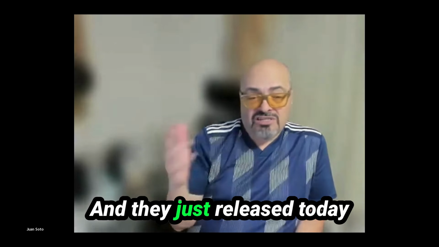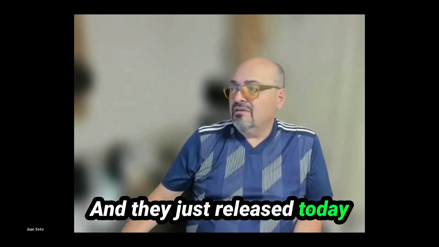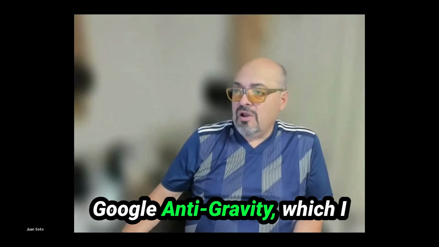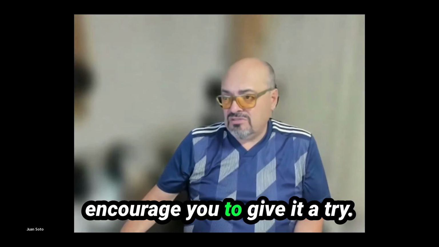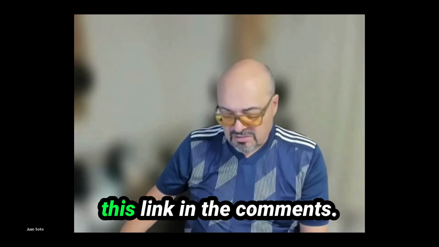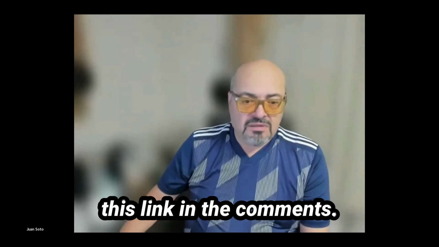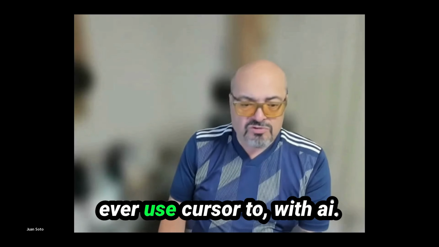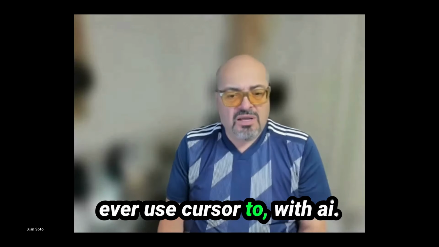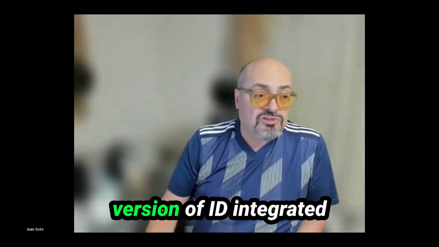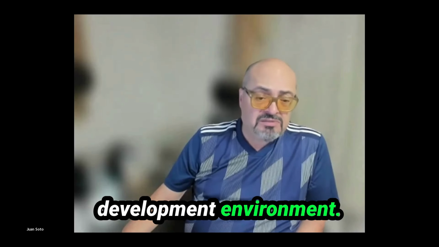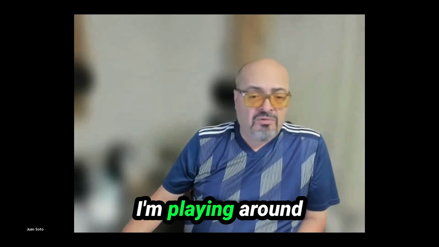It's wonderful. And they just released today Google Anti-Gravity, which I encourage you to give a try. So let me just give you this link in the comments. Try Google Anti-Gravity. If you ever use Cursor with AI, this is Google's version of an IDE, Integrated Development Environment. I already downloaded it. I'm playing around with it here.